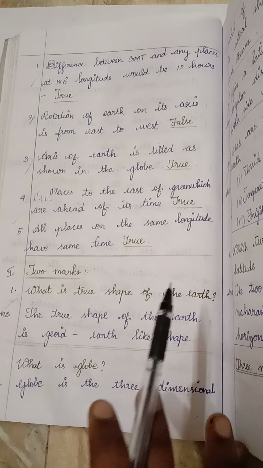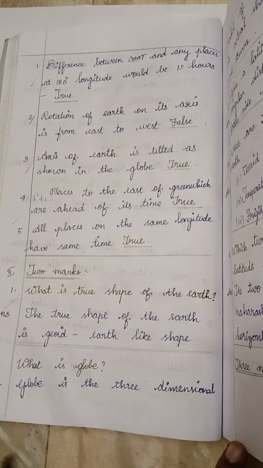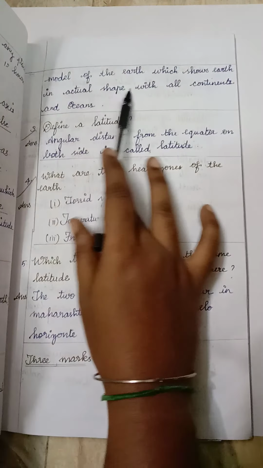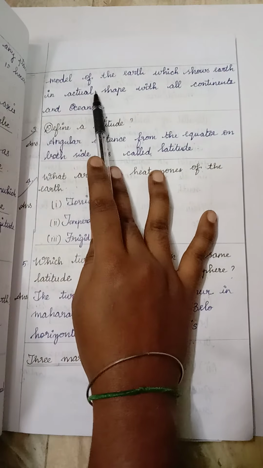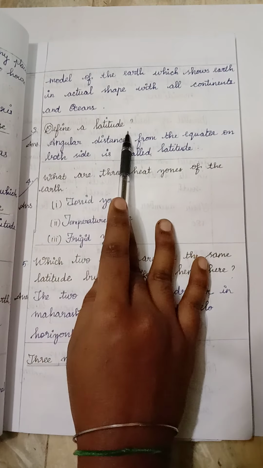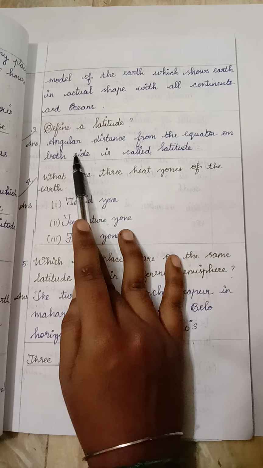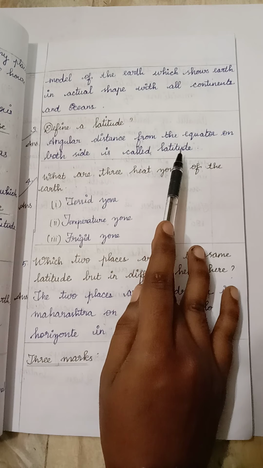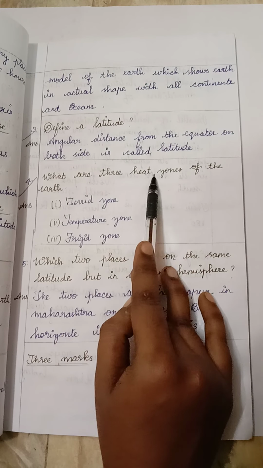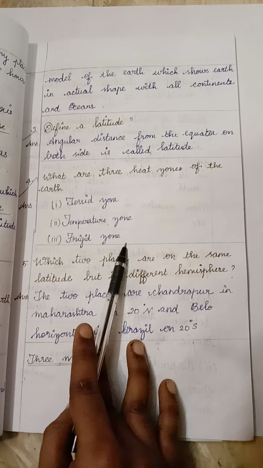Two marks. What is the true shape of the earth? The true shape of the earth is geoid, like an oblate sphere. What is a globe? The globe is the three-dimensional model of the earth which shows the earth in the actual shape with all continents and the oceans. Define latitude. Angular distance from the equator on both sides is called latitude. What are the three heat zones of the earth? Torrid zone, temperate zone, frigid zone.